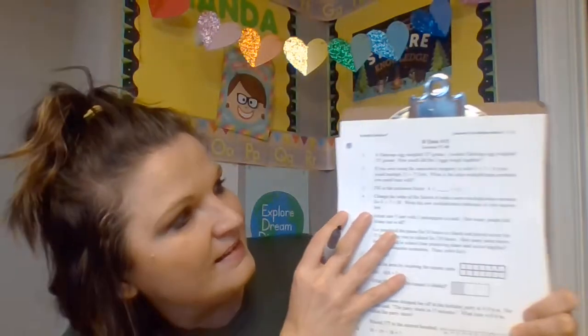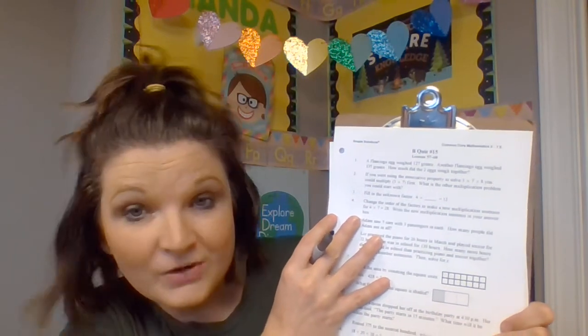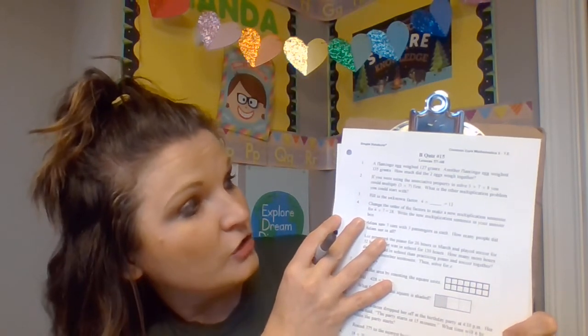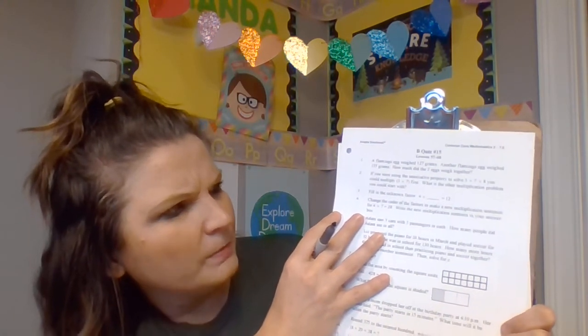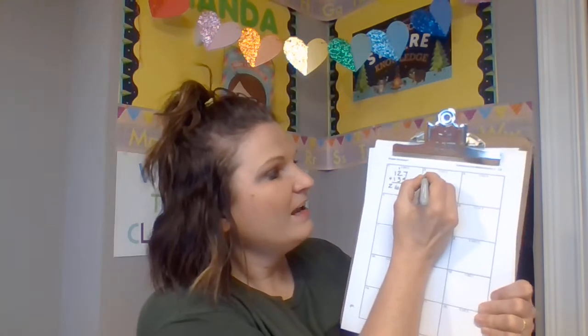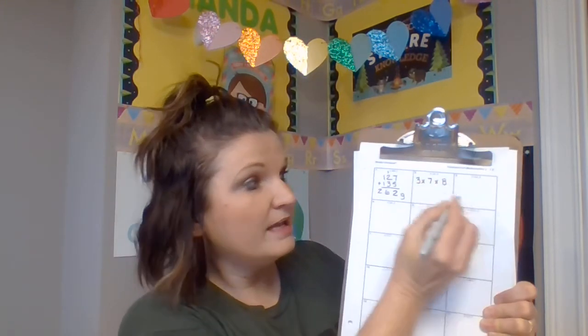Okay, number 2. If you were using the associative property to solve 3 times 7 times 8, you could multiply 3 times 7 first. What is the other multiplication problem you could start with? The associative property is also called the buddy property that we use. And it doesn't matter which two numbers that you buddy up.